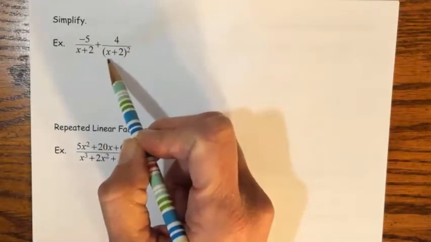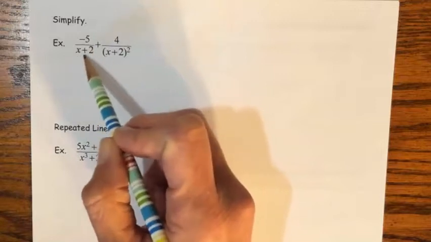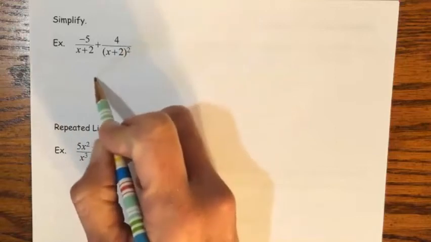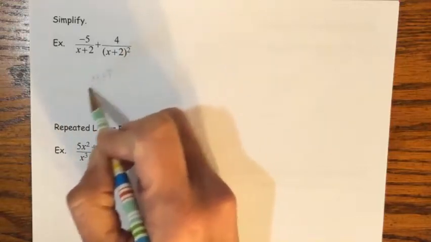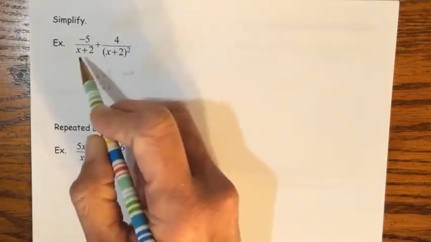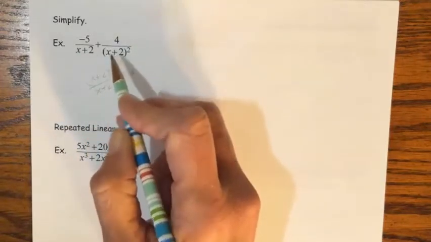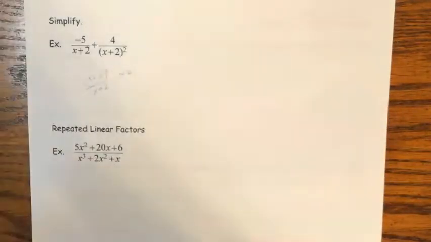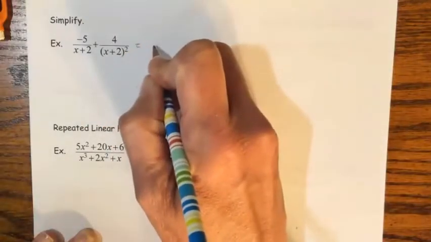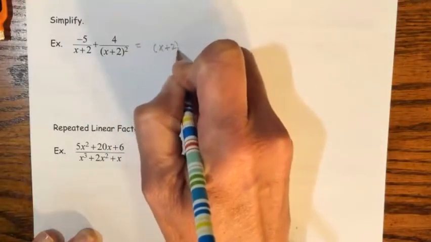So hopefully you understand that x plus 2 divides evenly into this. If I divide x plus 2 squared by x plus 2, I just get x plus 2. So since this is a factor of this larger denominator, that's my common denominator. So let me go ahead and erase that. So my common denominator is x plus 2 squared.